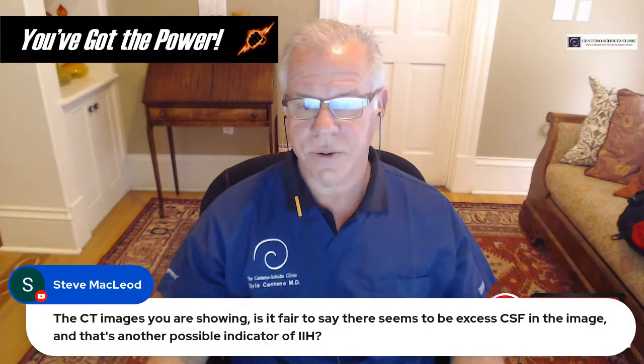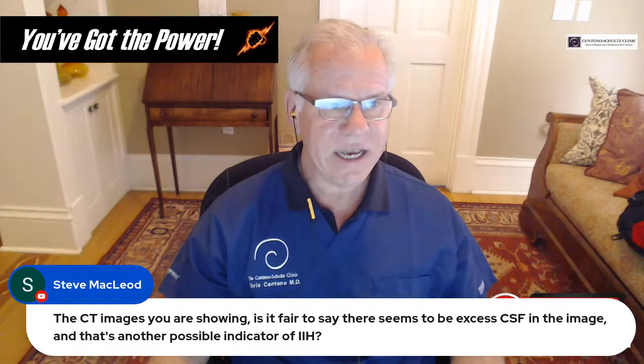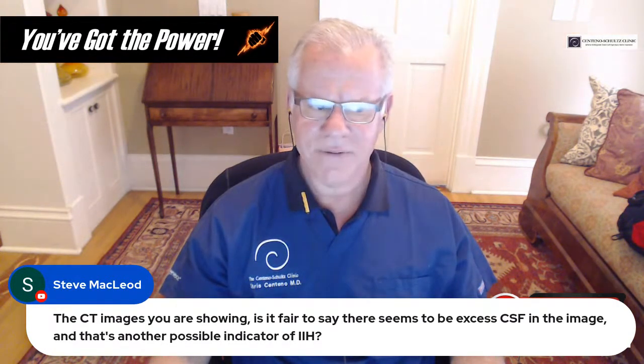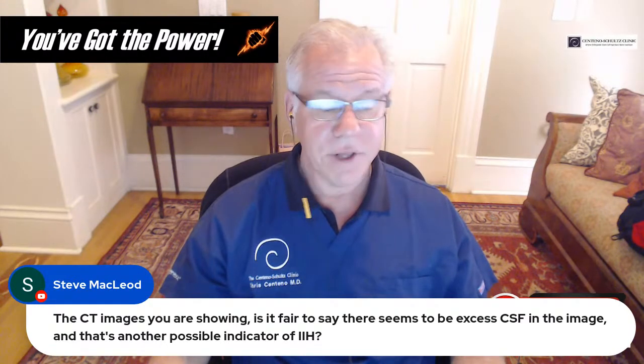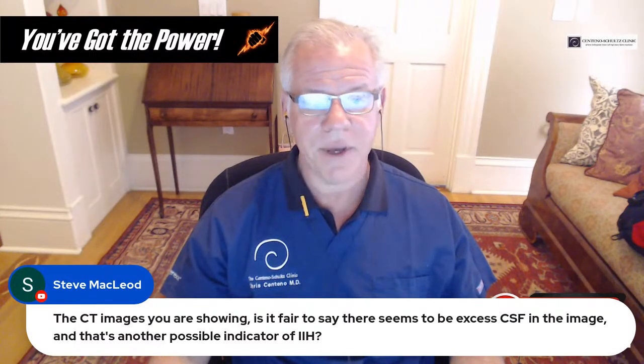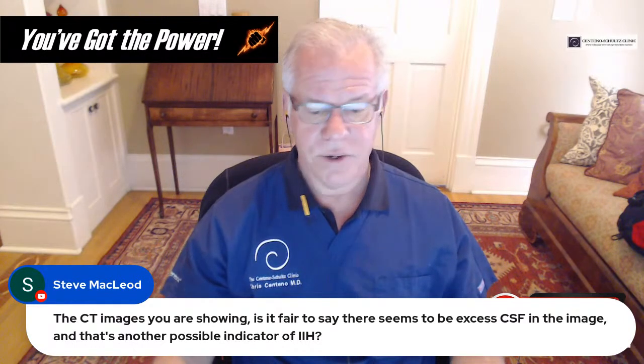Steve, the CT image you're showing, is it fair to say there seems to be excessive CSF in the image? So another possible indicator on the CT image. Did that show excessive fluid in the brain? Didn't show any fluid in the brain. So no, we're not seeing any excessive fluid in the brain on that CT image. We generally won't see fluid in the brain at all on a CT image unless we do something to light it up. I think you're actually seeing the skull there. So let's make sure we understand that, because this is important.